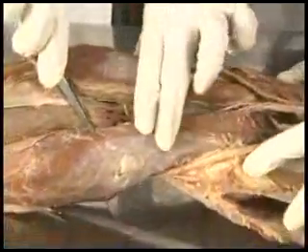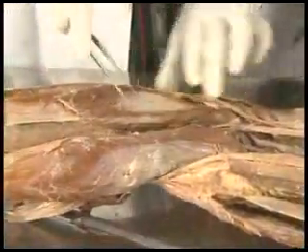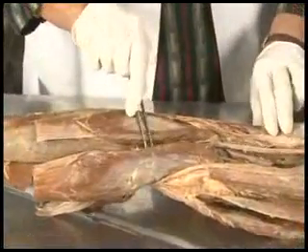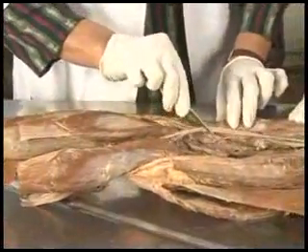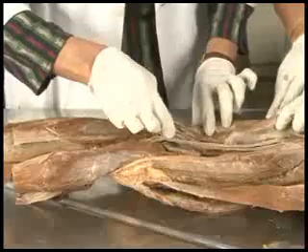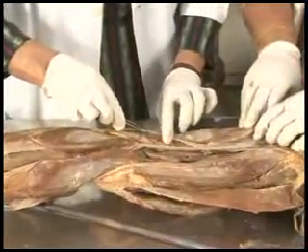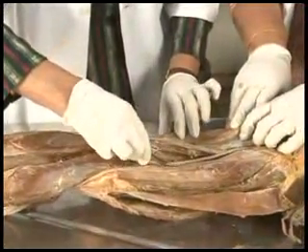The contents of the triangle. Contents of the popliteal fossa, the superficial ones are the nerves: the common peroneal nerve and the tibial nerve.